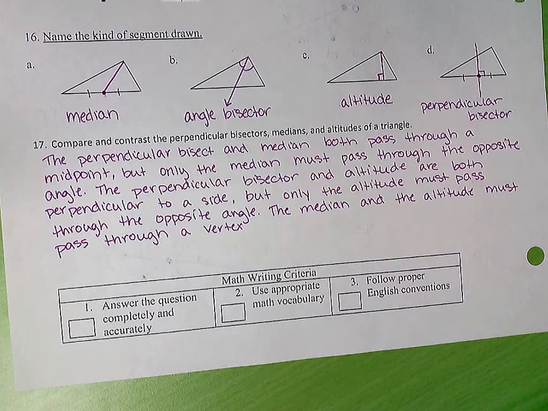Now, how are they different, medians and altitudes? Not a lot. We're almost done. I only wrote 3 sentences. Okay, the altitude has to intersect at a perpendicular. The median has to intersect at a midpoint. Okay, that's how they differ.